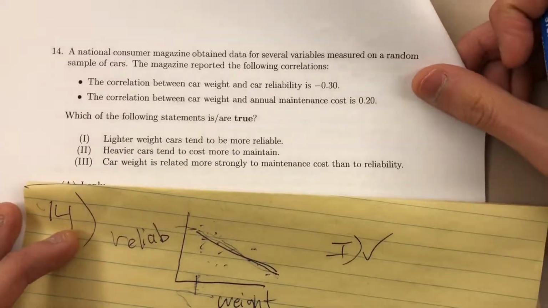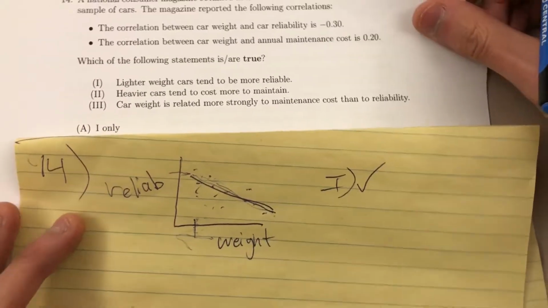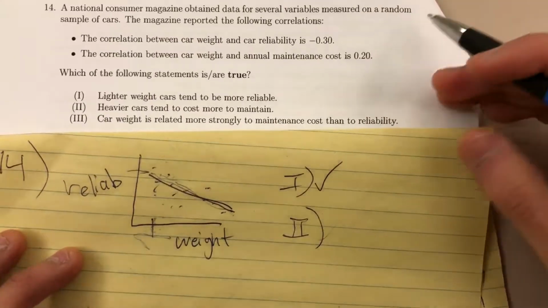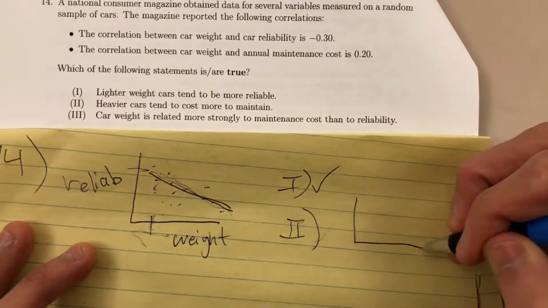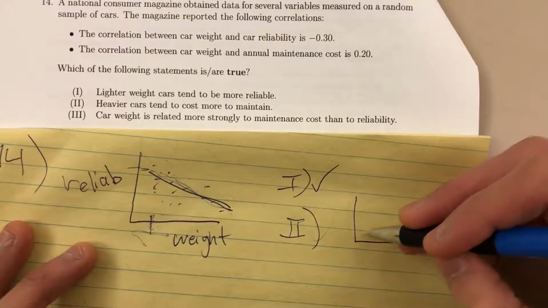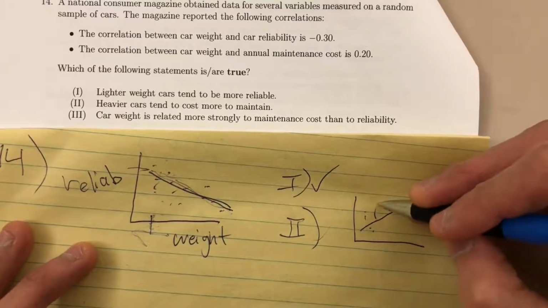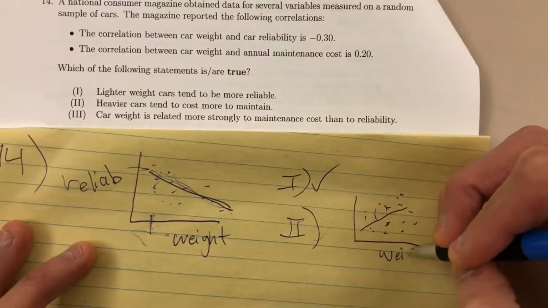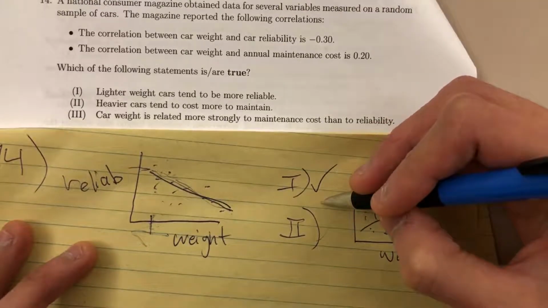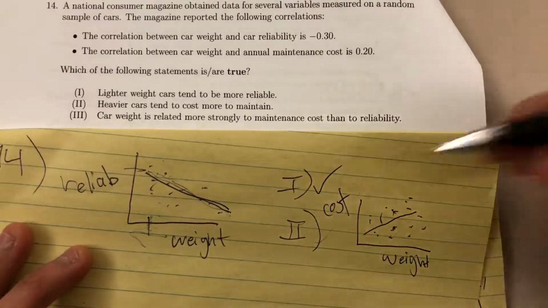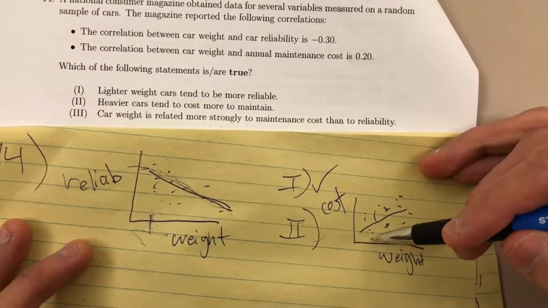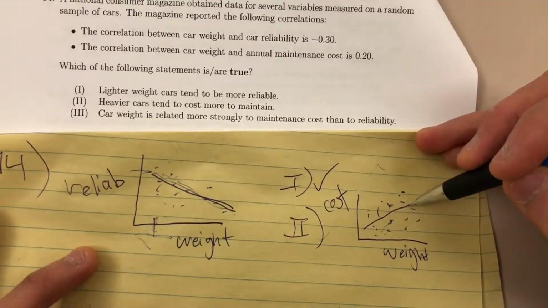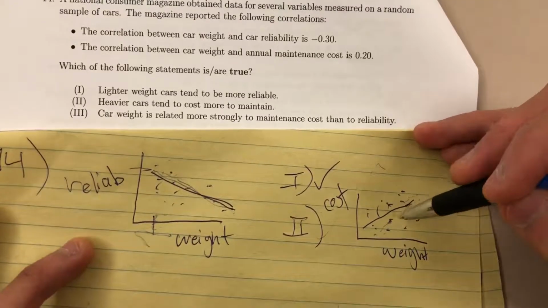So let's look at number 2. Heavier cars tend to cost more to maintain. So the correlation between car weight and annual maintenance cost is 0.2. So we know that it's upward sloping. So these points are just values. So again, weight is on the x-axis, and then y is going to be maintenance cost. So I'll just call it cost. So as weight increases, so that means that our cars get heavier, our cost also increases. So that means that number 2 is true.